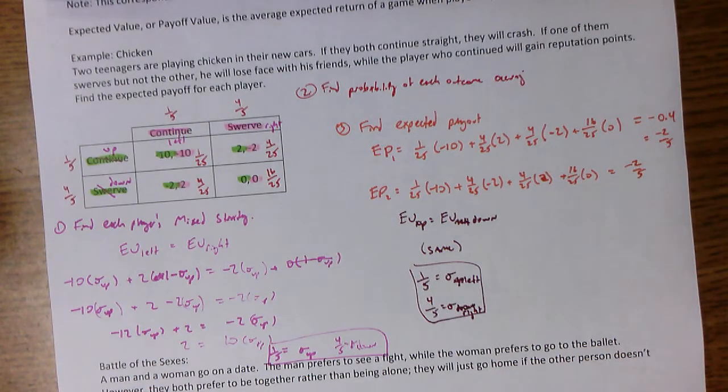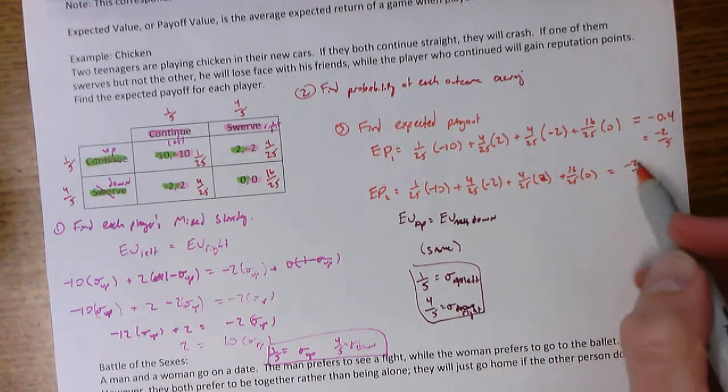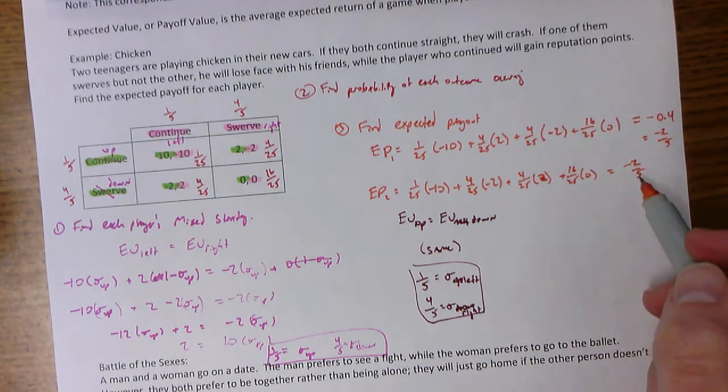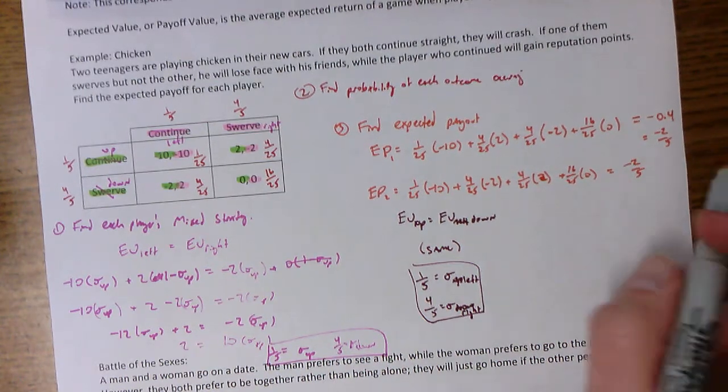All right, so what does that mean? It means that by doing this particular activity, playing chicken over and over and over again, you are going to expect to have a negative outcome, a loss of 2/5 every time you play on average, okay?